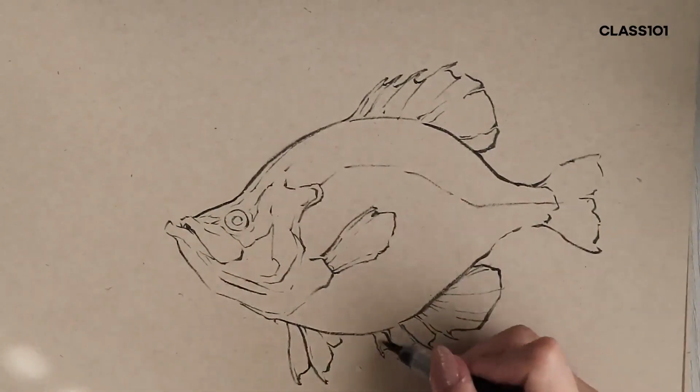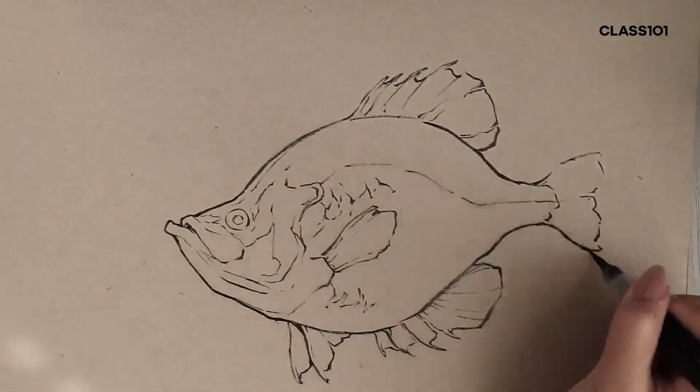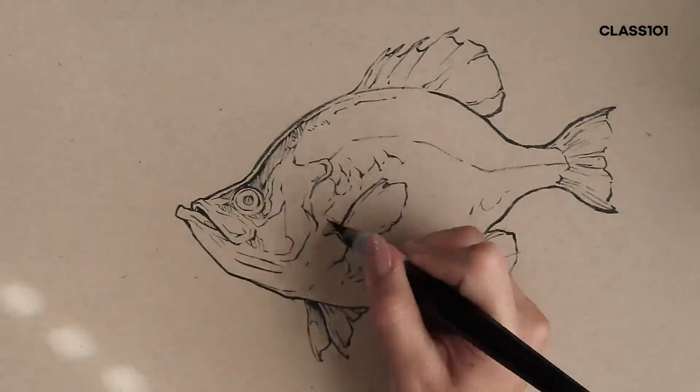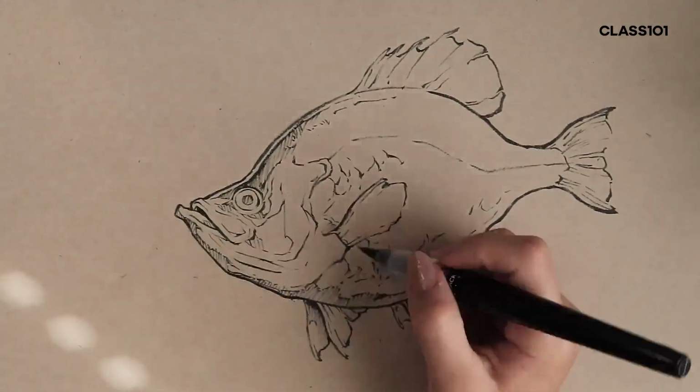So I want you guys to pick a fish and go through these steps: a side study, a 3/4 shot using basic forms, callouts, and a sketch of the fish in motion.